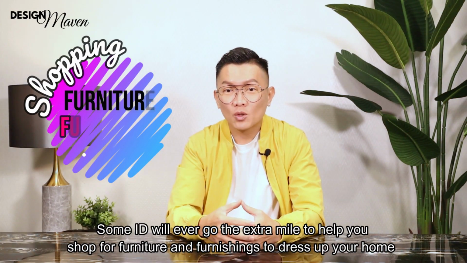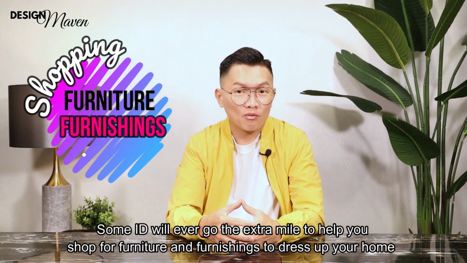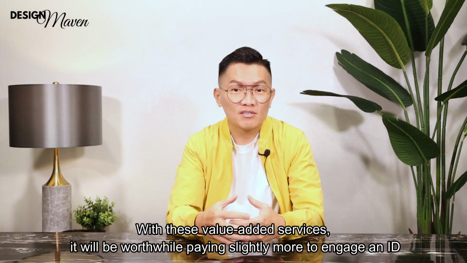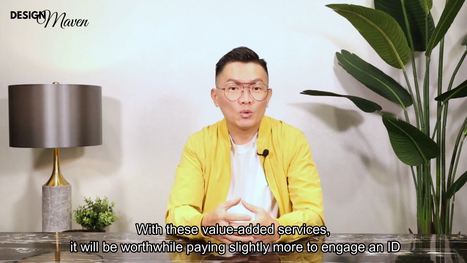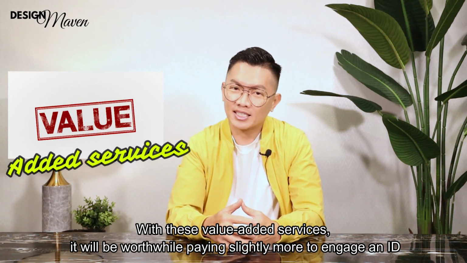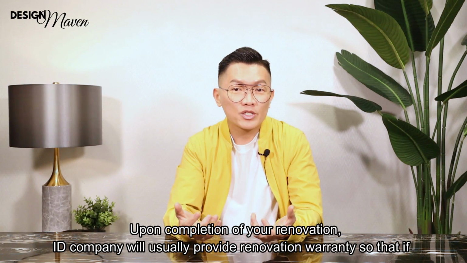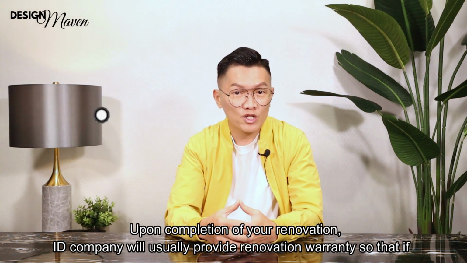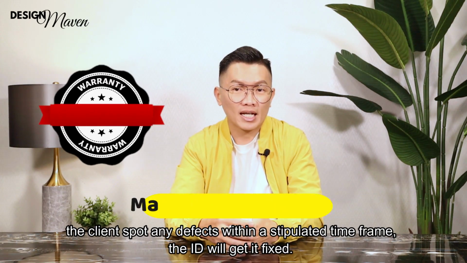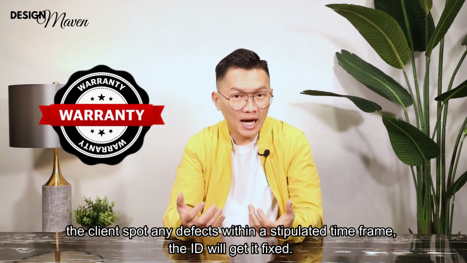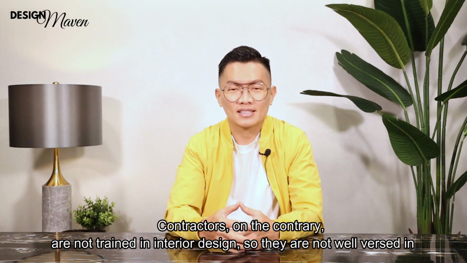Some ID will even go the extra mile to help you shop for furniture and furnishings to dress up your home. With these value-added services, it will be worthwhile paying slightly more to engage an ID. Upon completion of your renovation, ID company will usually provide renovation warranty so that if the client spot any defects within a stipulated time frame, the ID will get it fixed.